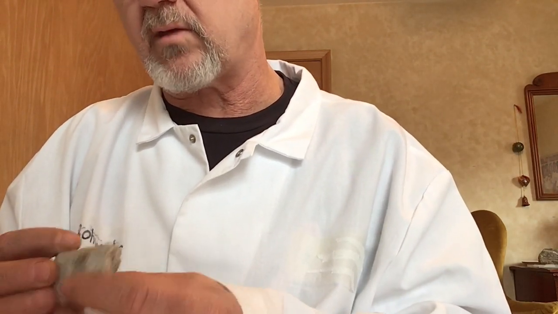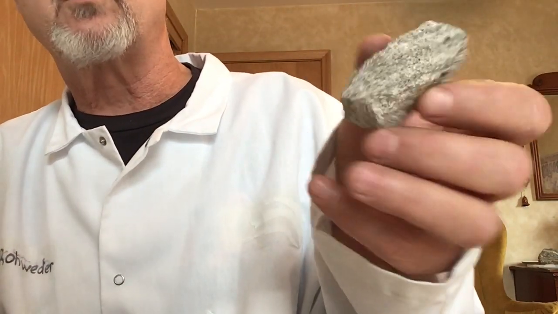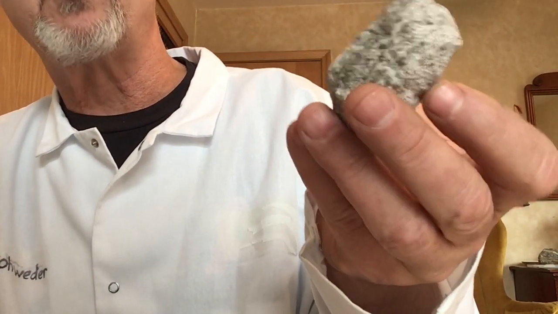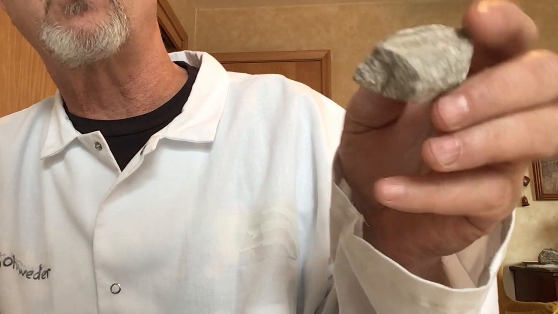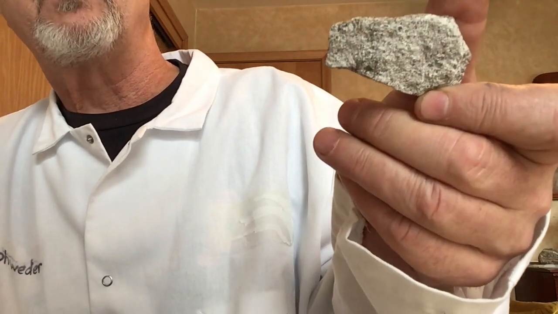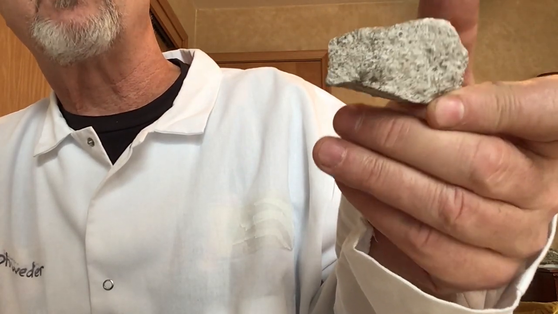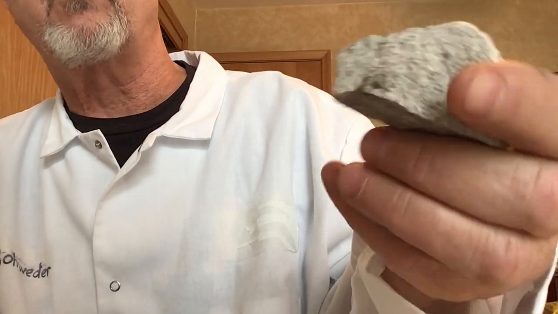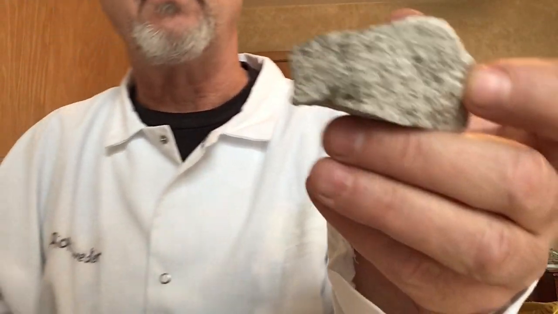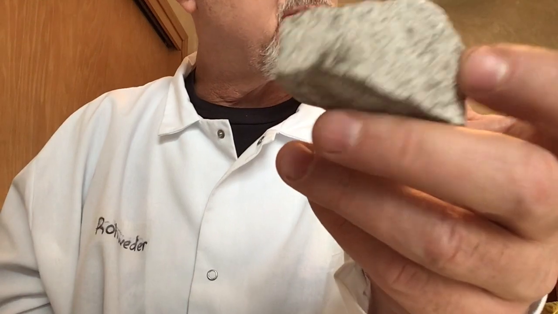Rock number four. Rock number four is going to be a little tricky for you, and I'm going to show you a couple different angles because it almost looks like it has visible. This is probably the hardest one to identify. It doesn't look like it has, it kind of looks like it's got connecting crystals, but it doesn't. It's a little tricky. It's really what it's made from that makes it more tricky.